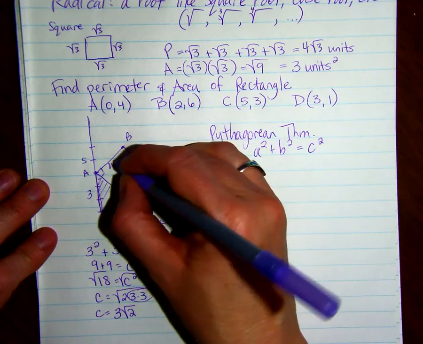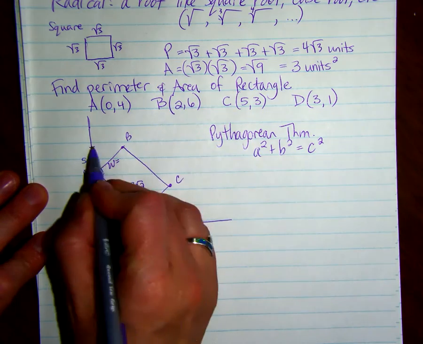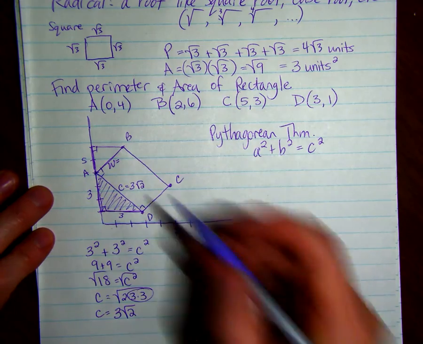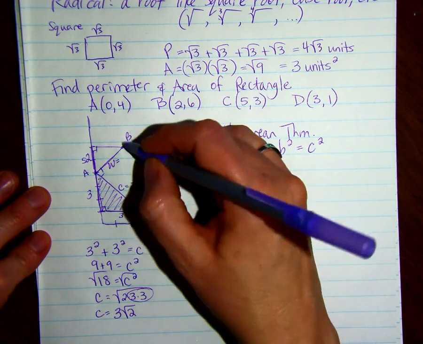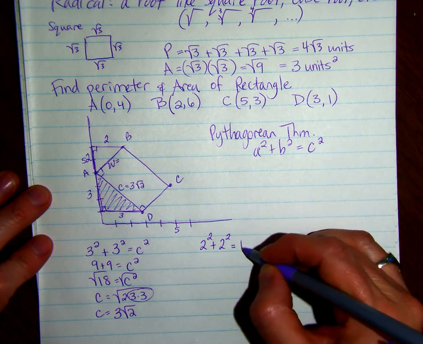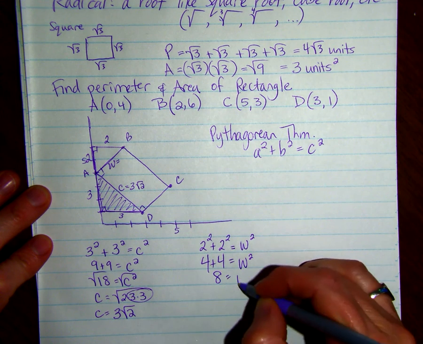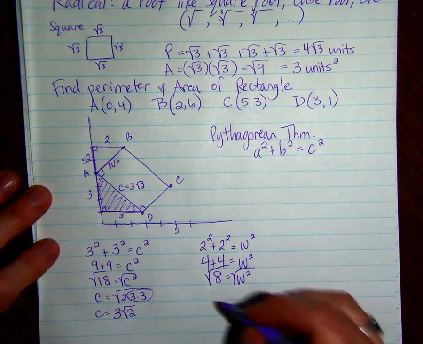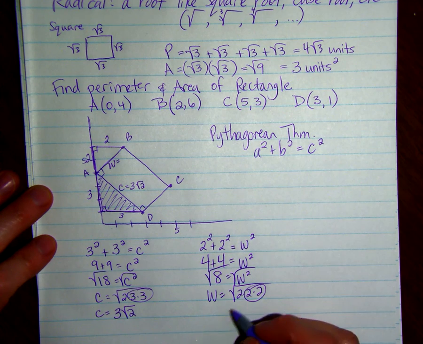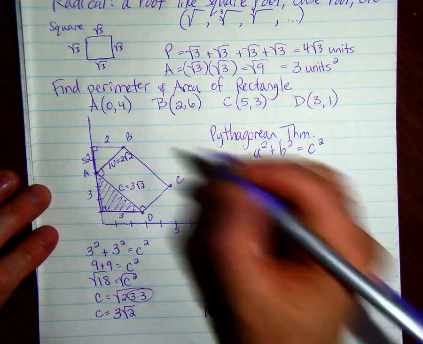Let's call the width W, and we'll do the same thing. So we'll make a right triangle on this side so that the hypotenuse is W. So we have a 2 by 2. So we have 2 squared plus 2 squared equals W squared. 4 plus 4, so 8 equals W squared. If we take the square root of both sides, we have W equals the square root of 2 times 2 times 2. So that's 2 root 2. So W is 2 root 2.